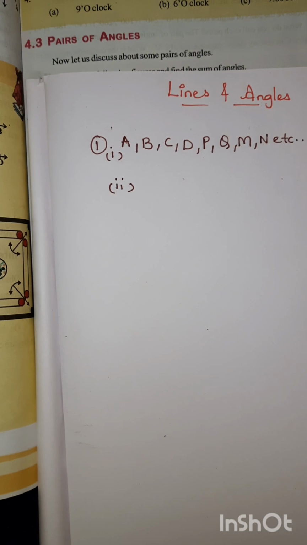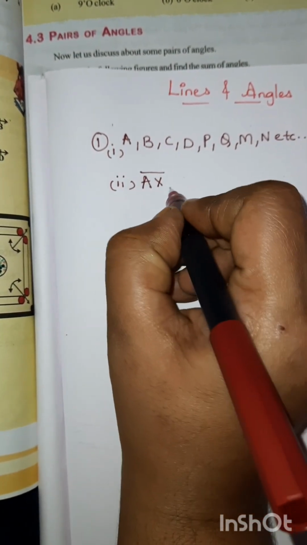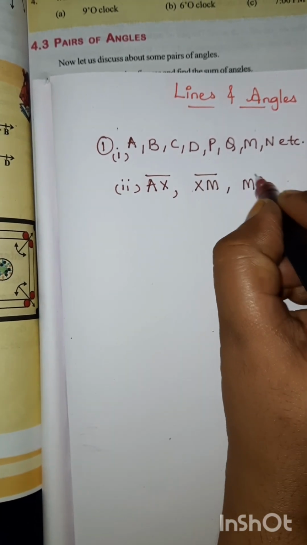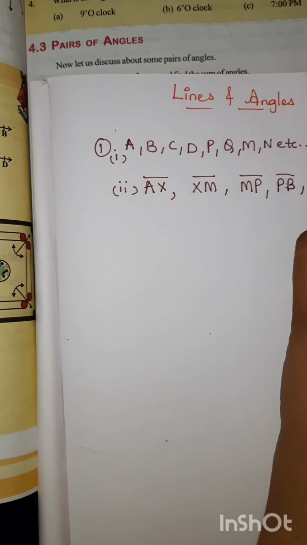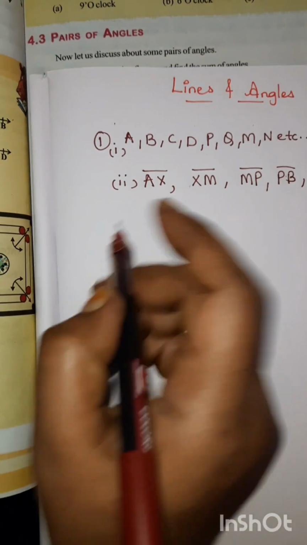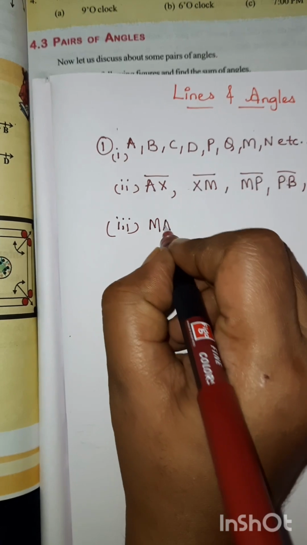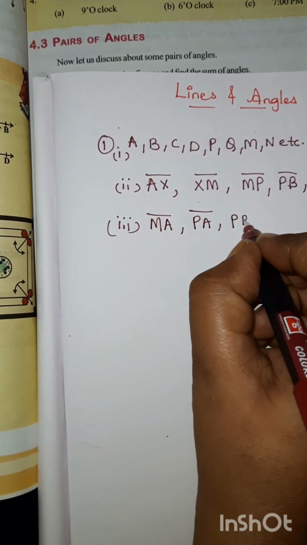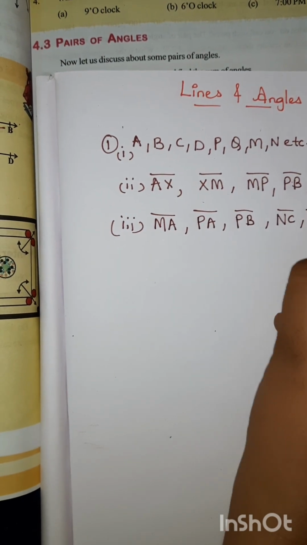So your line segments are AX, XM, like this you have to write. MP, PB, MN, and so on. Any 4 rays: MA, PA, PB, NC, QD, and so on.